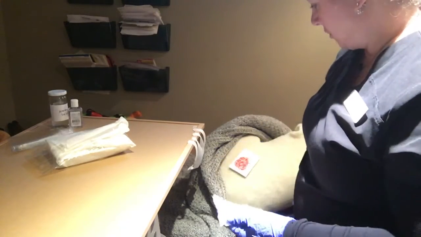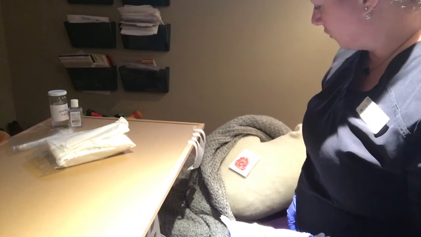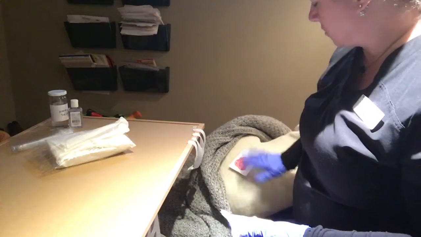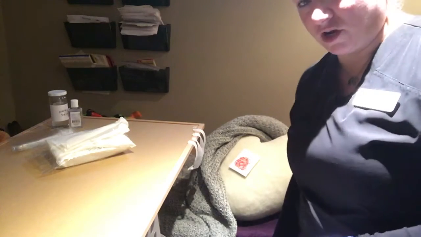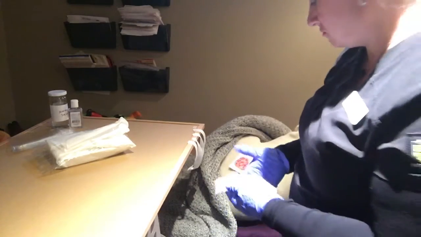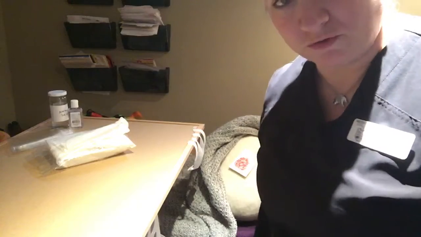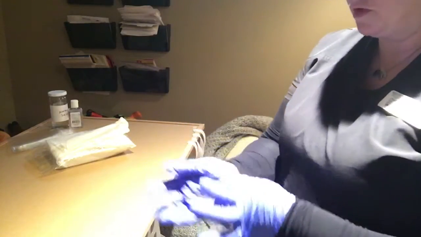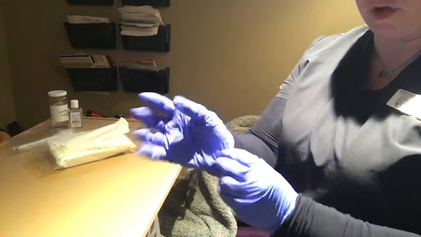Just by looking at the wound, I can see that there's a little pink tone around it. It kind of feels warm as well. There's a purulent drainage, like a yellowish creamy discharge in there as well. I'm going to discard the old wound dressing. I'm going to take my gloves off and wash my hands and reapply my gloves.